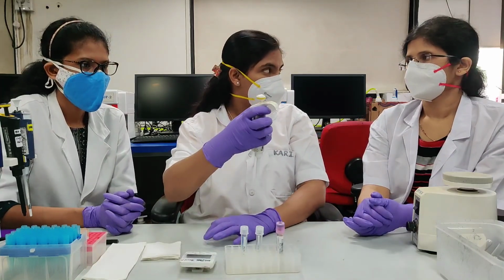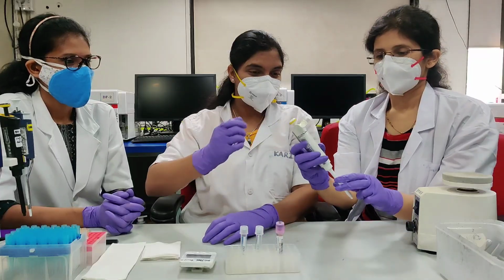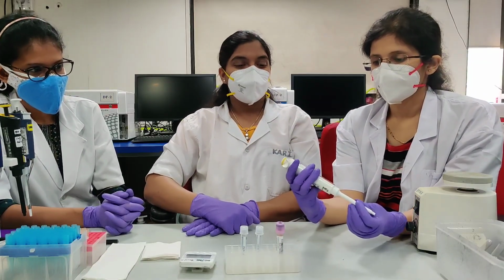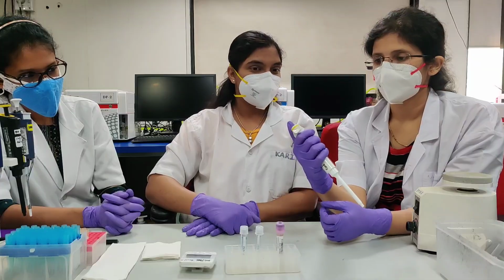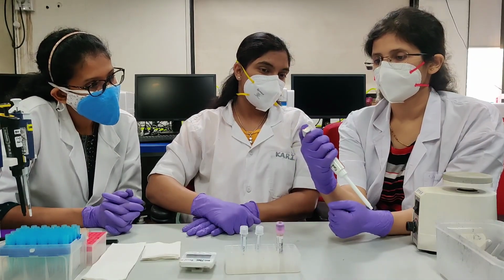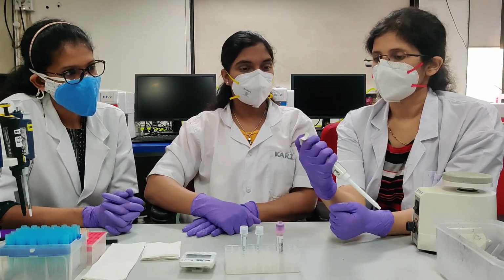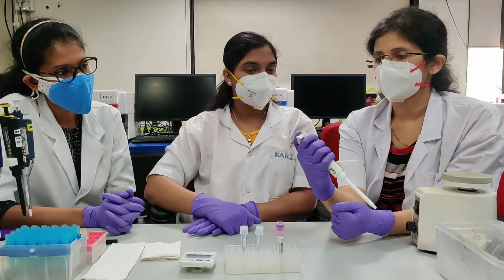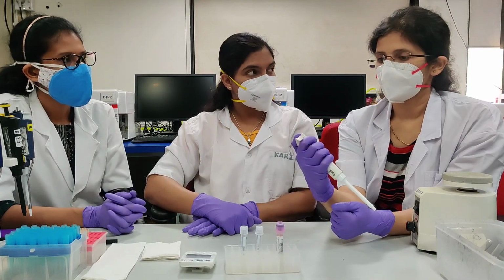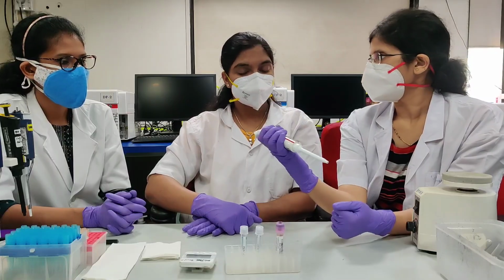Do you want to try? Yes. So I will aspirate the sample while pressing the plunger till the second stop, and while dispensing I will press the plunger only till the first stop, will release the plunger and then discard the tip.